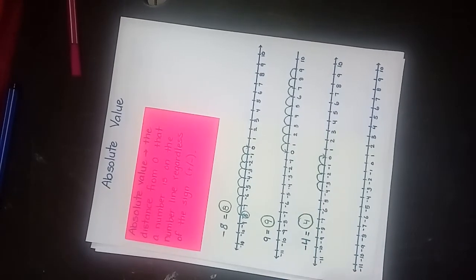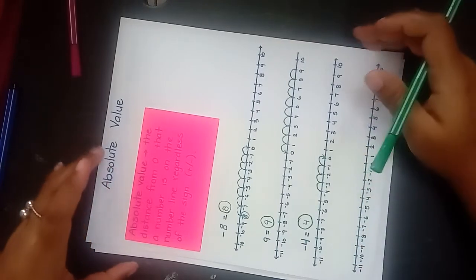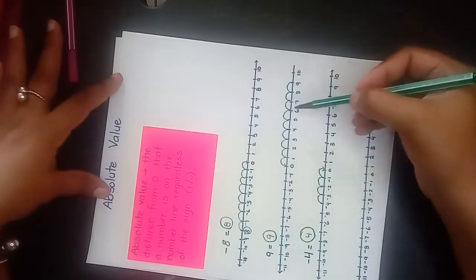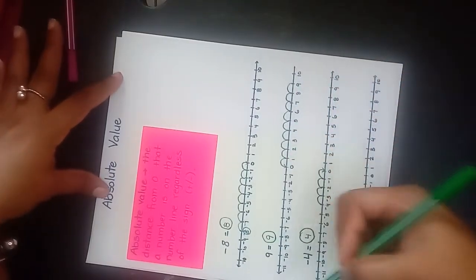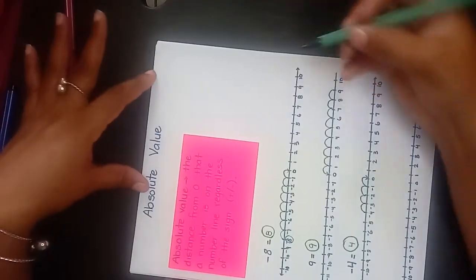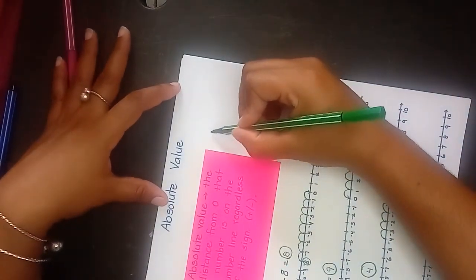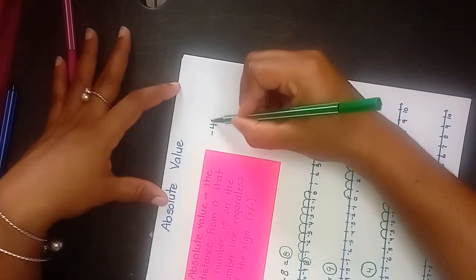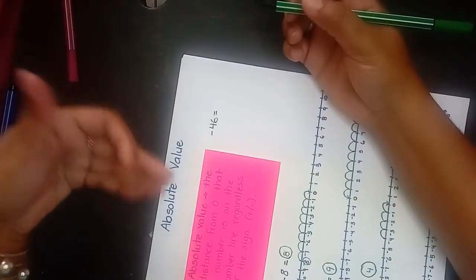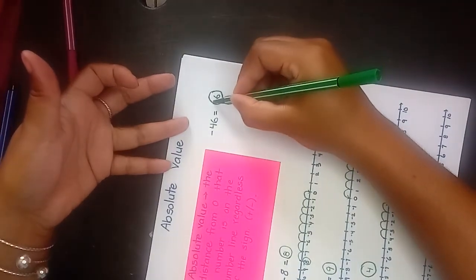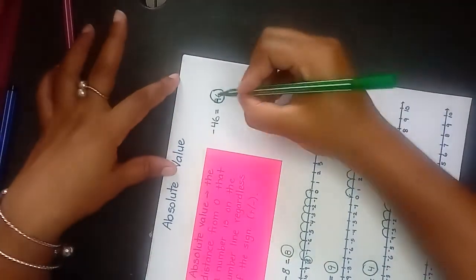So now, for example, we don't even need the number line to find an absolute value. I was just using the number line so you can see it's the distance to 0. Okay? Now, if we have negative 46, the number without a sign would be what? 46. So this is the absolute value.